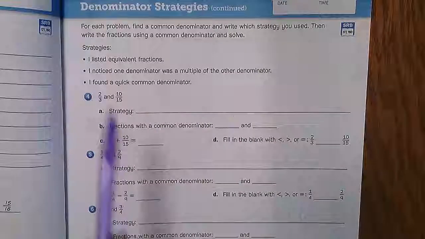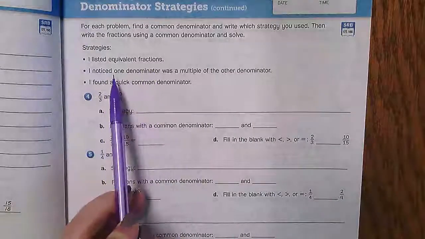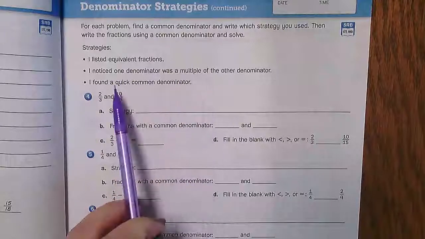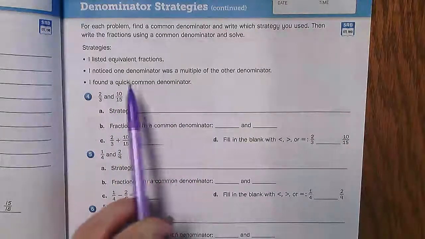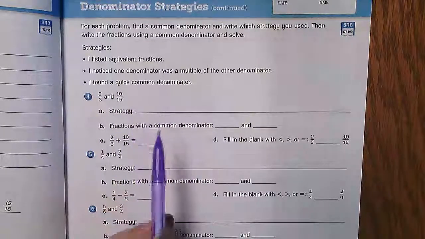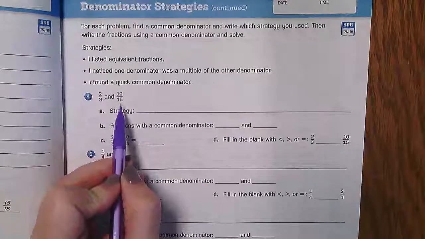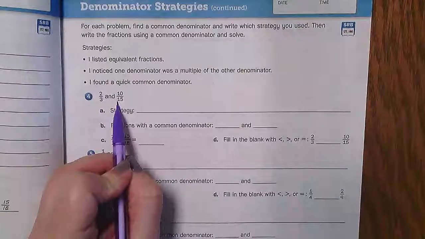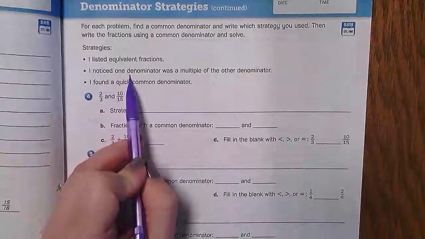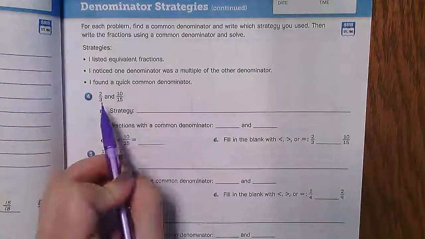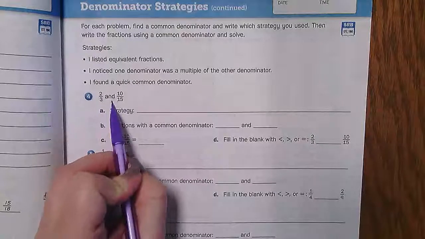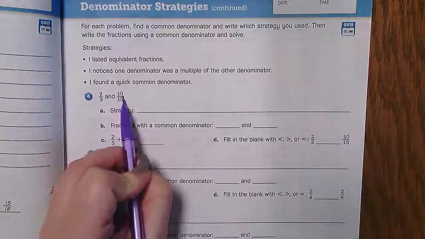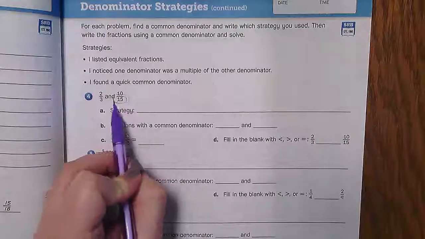Okay, so strategies. I listed equivalent fractions. I noticed one denominator was a multiple of the other, or I found a quick common denominator. That's like multiplying them together. So 2/3 and 10/15. Well, looking at 3 and 15, I notice one denominator is a multiple of the other. I know that 3 times 5 is 15. So I know that 3 is going to go into here. So I'm going to keep this as my denominator.